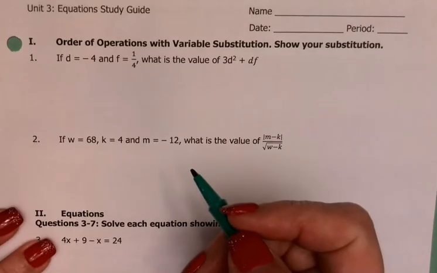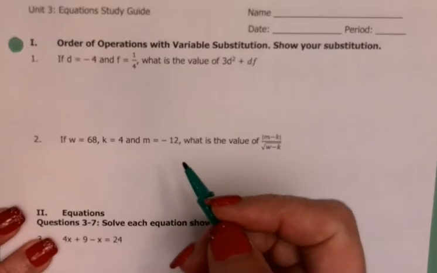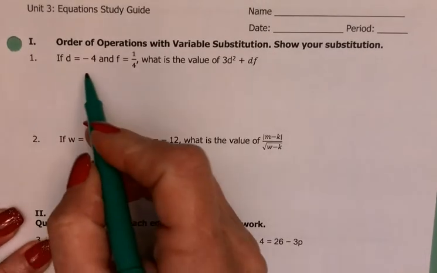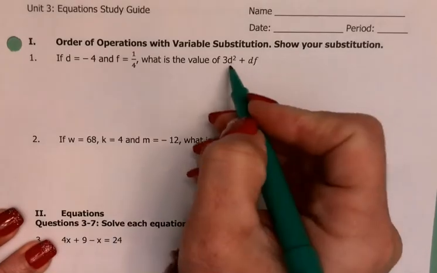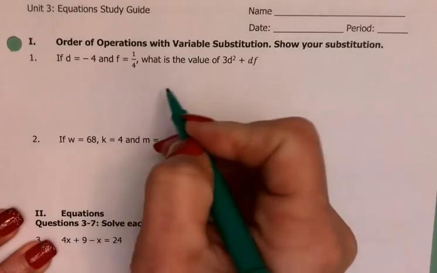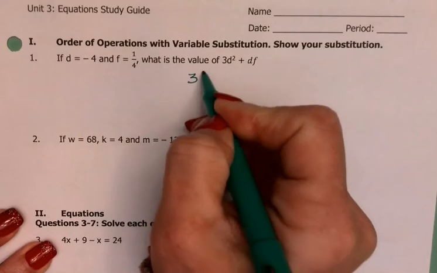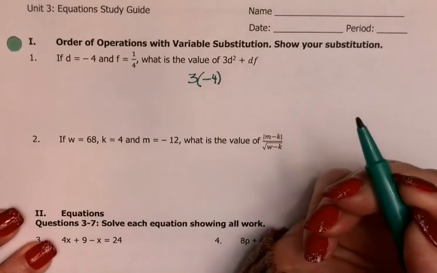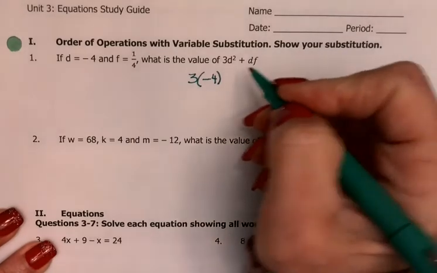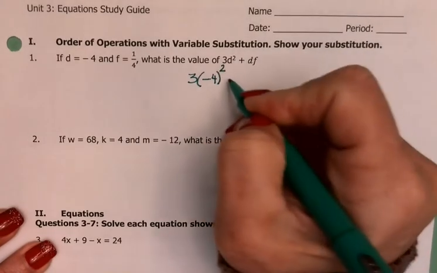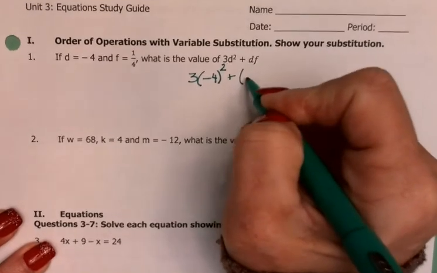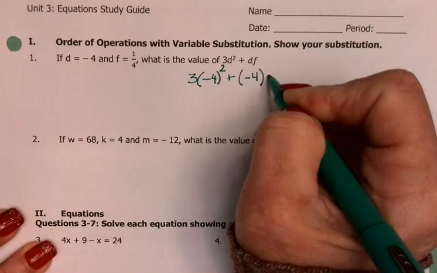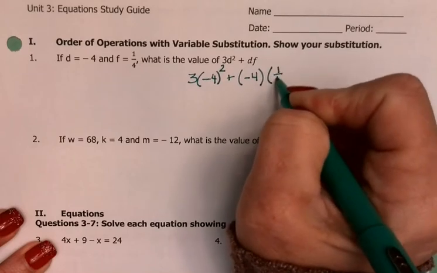For part 1, we are reviewing the order of operations with variable substitution, and you need to show your substitution. So if D is equal to -4, I'm going to replace D with -4. So the equation will read 3 times D, which is -4. Notice that I use parentheses whenever I substitute in a negative number, to the second power, plus D, again, another -4 in parentheses, F means D times F, where F is 1/4.